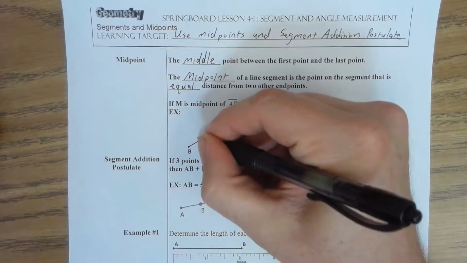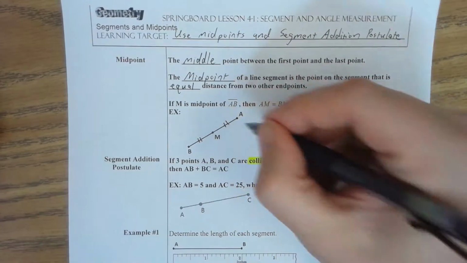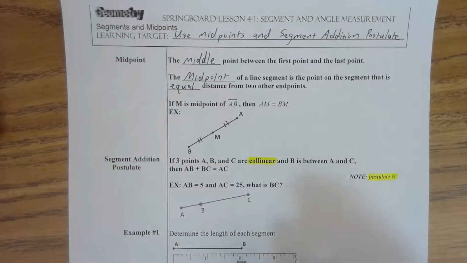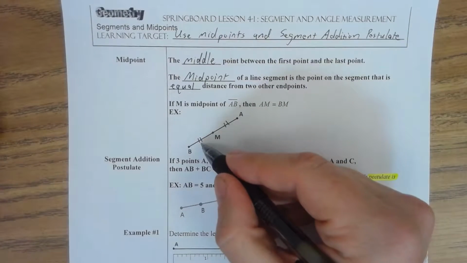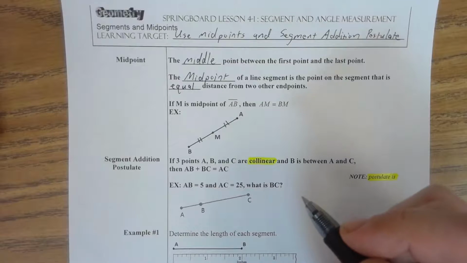to BM. We indicate that with little tick marks. You could have 1, 2, or 3. Anything with 2 tick marks is equal to anything else with 2 tick marks. Okay?